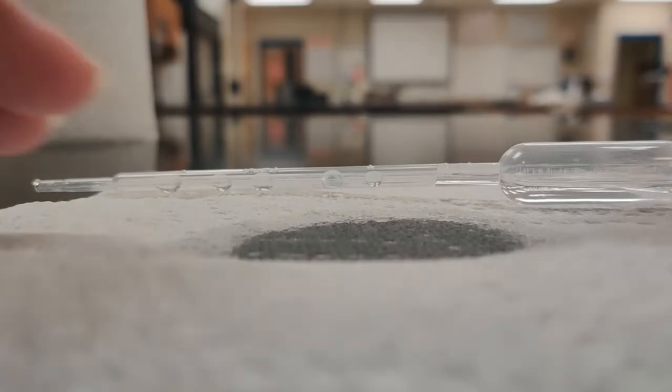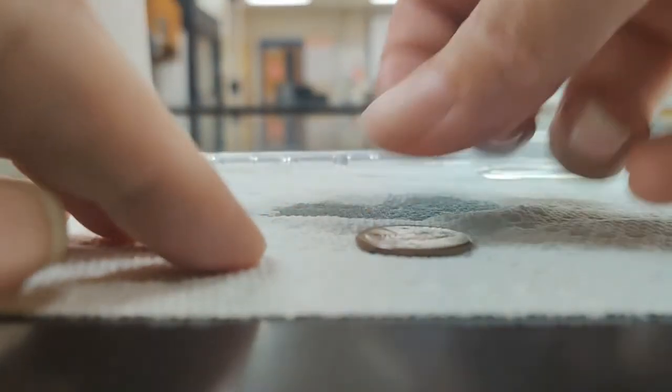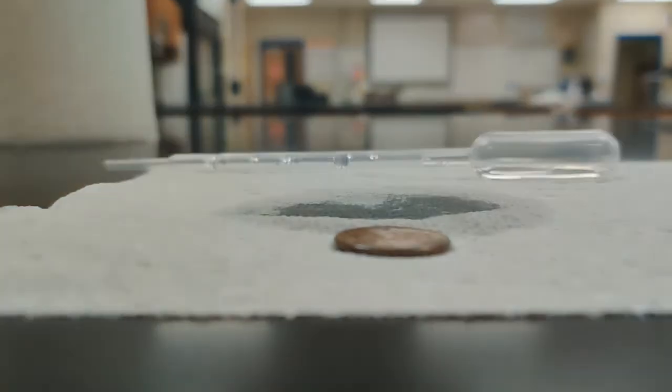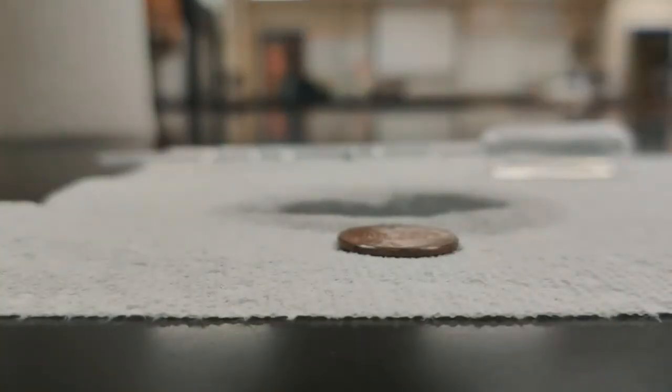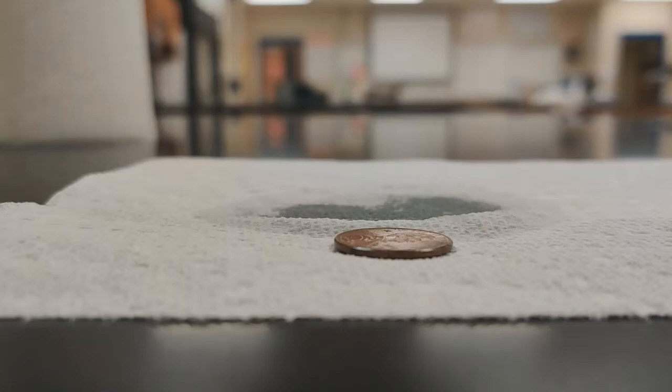So we will go ahead and do this again for our next trial here. Okay, so we'll get a nice pipette full of the salt water.